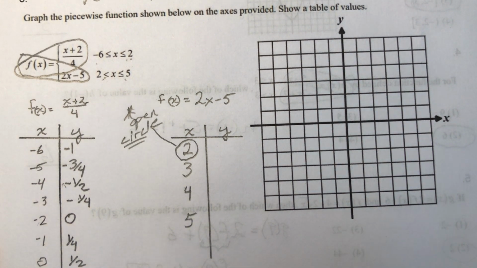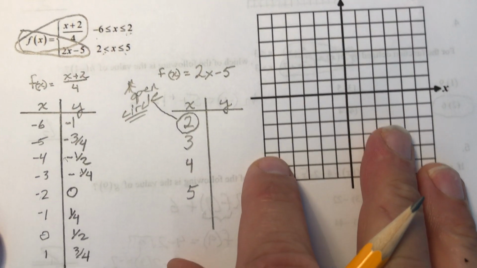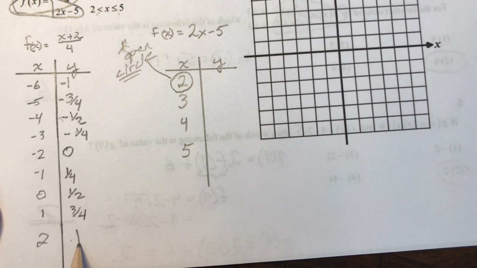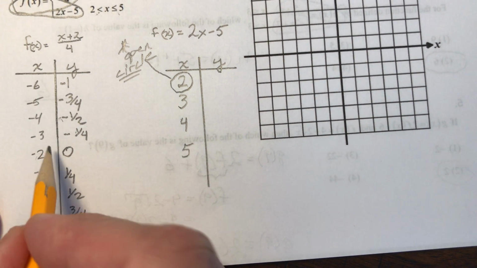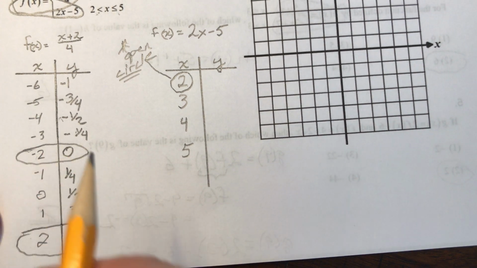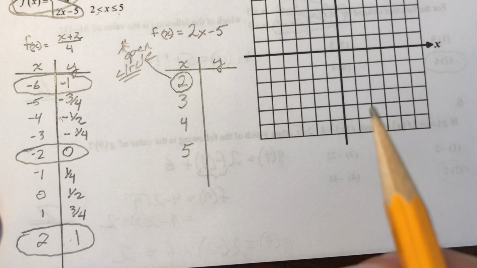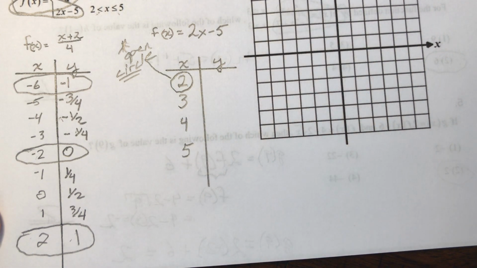Zero is a half, 1 is 3/4, and let me slide this up. A 2 kicks out a 1. Now the reason I tell you don't let it bother is because you know that if it's a decimal or a fraction and we don't need to graph it, don't graph it. I only care about the nice ones. I only need a couple of dots to make a line, so I've got 3, that's enough.